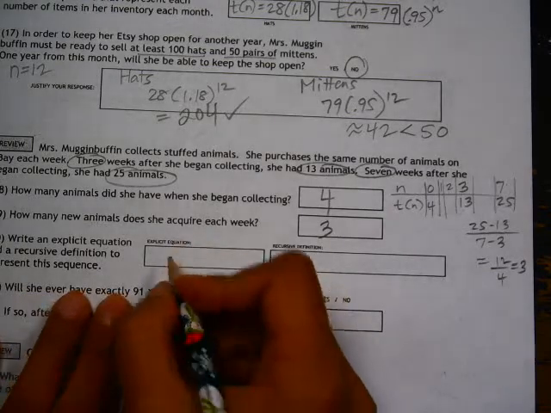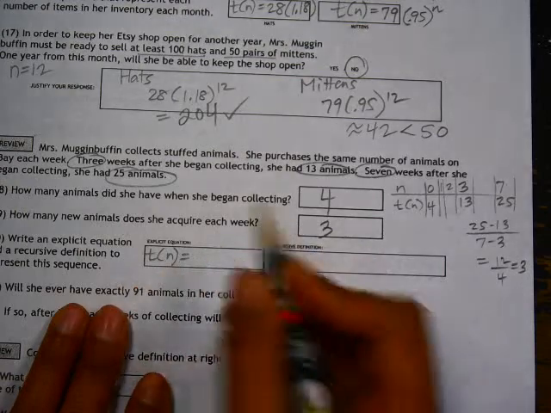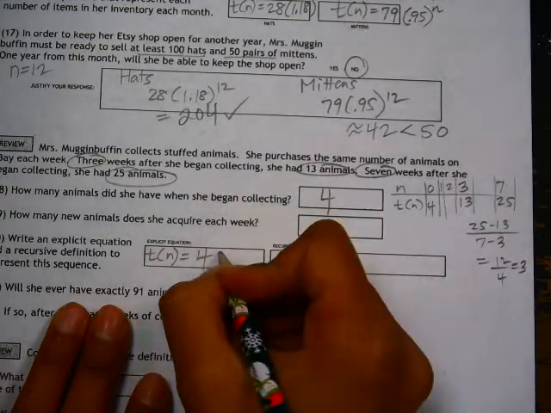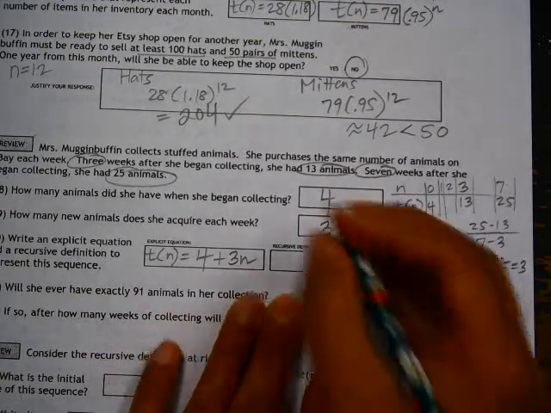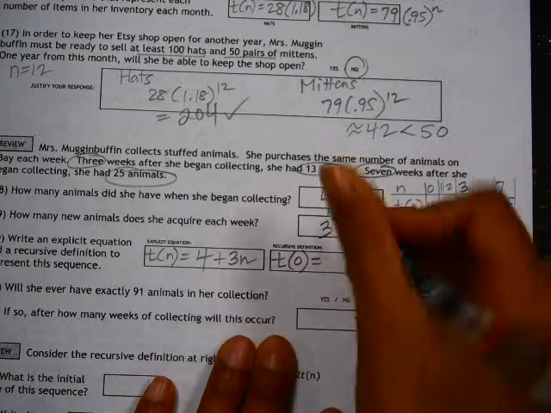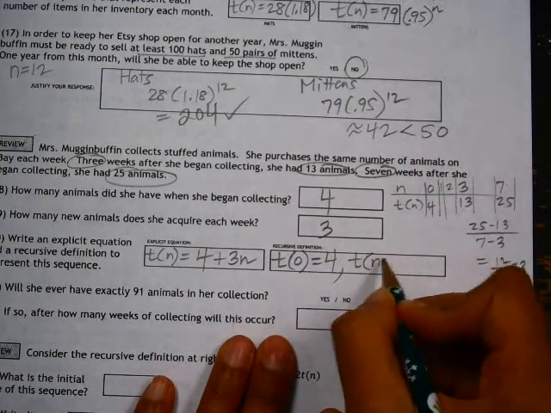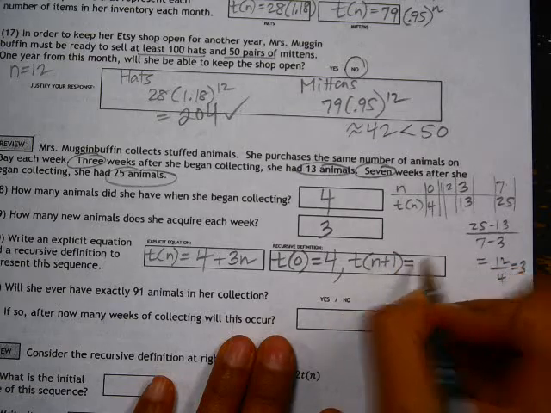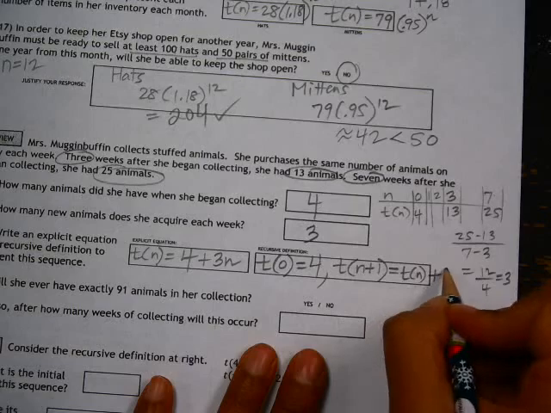Write an explicit equation. So T of n equals, this is an arithmetic pattern with an initial value of 4, adder of 3. A recursive definition has 2 parts. One is to give the initial value of the sequence, followed by the recursive rule. So the next term in the sequence is always the current term plus 3 each time.